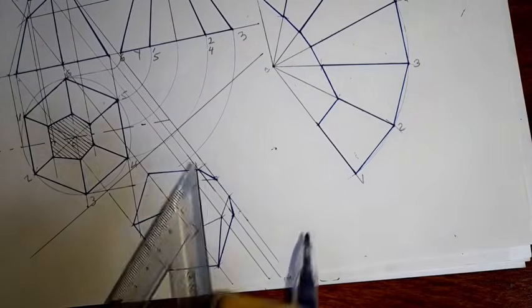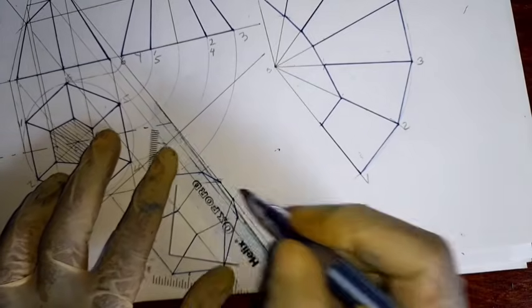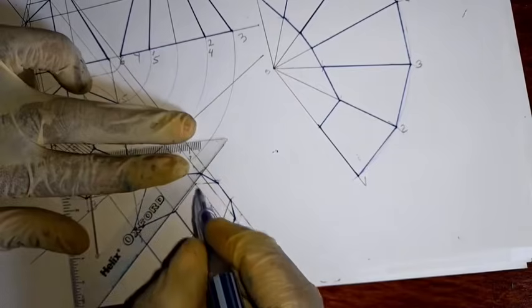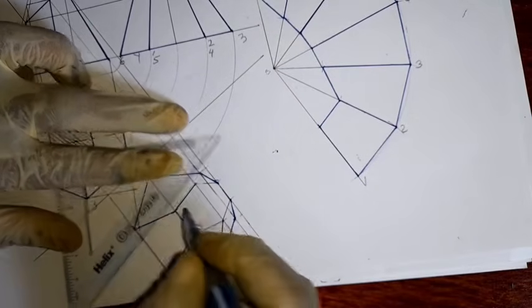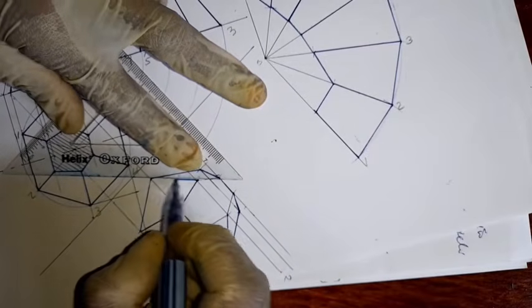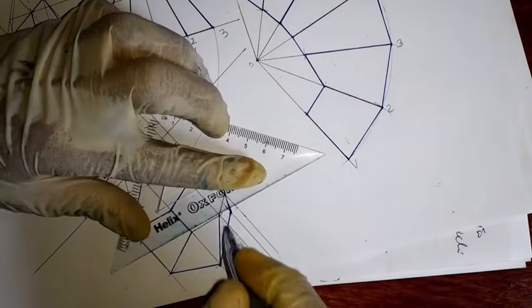Then the top part, this is the top. Remember, we also have this. So we are drawing the top or the cut face.